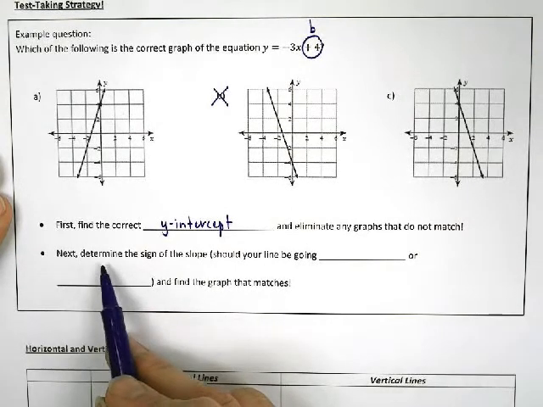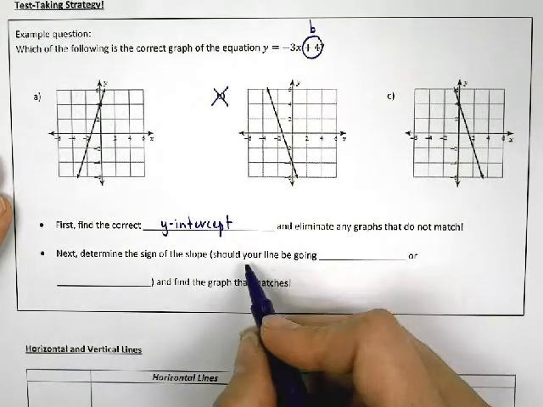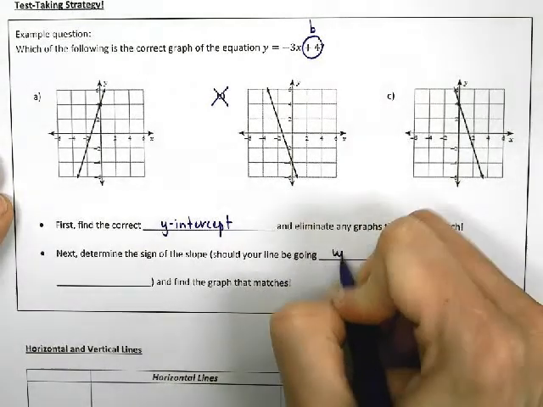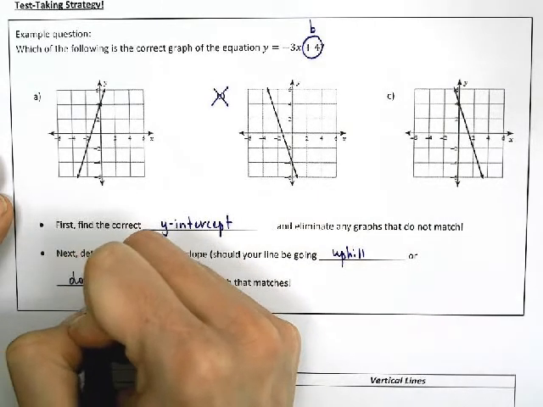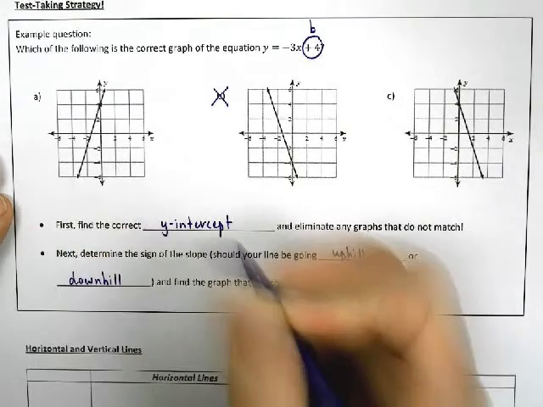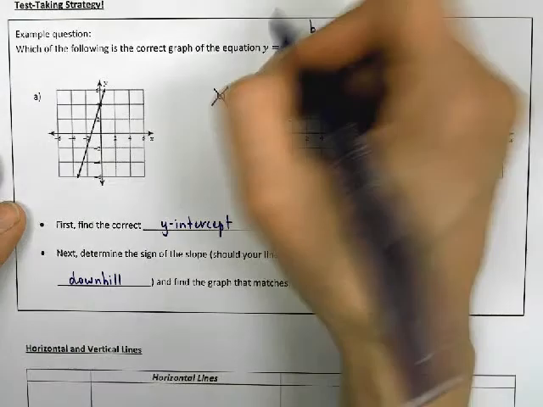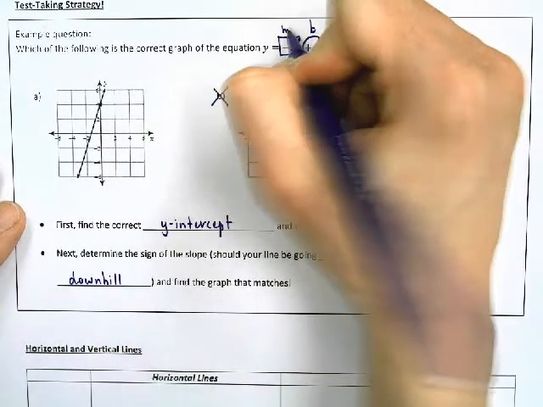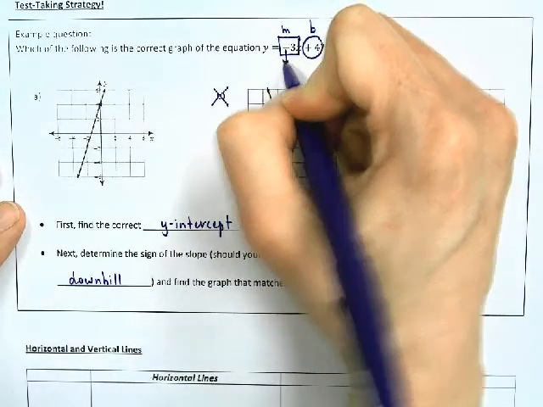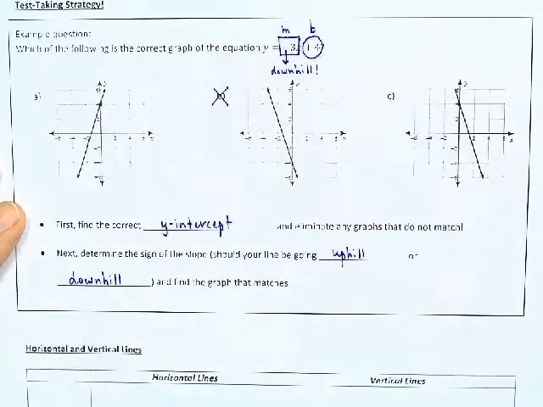So next thing I'm going to do is determine the sign of the slope. So really I'm going to ask myself, should my line be going uphill or downhill? And then I'm going to find the graph that matches. So in our case here, our m is negative 3. Since my slope is negative, my line better be going downhill.